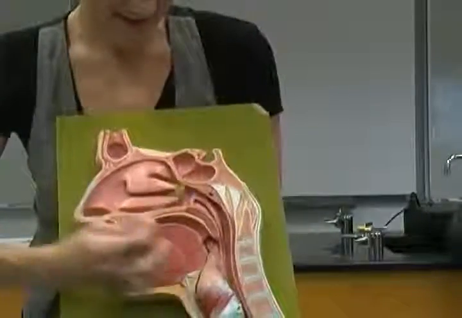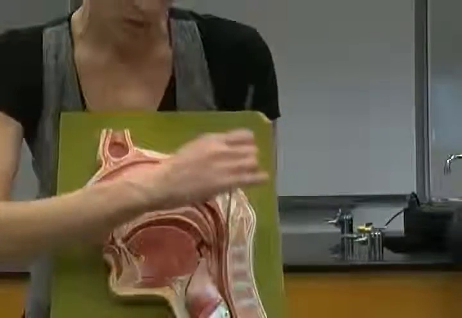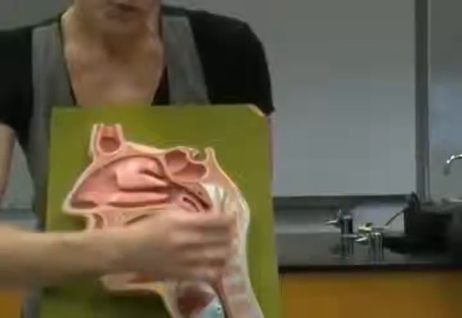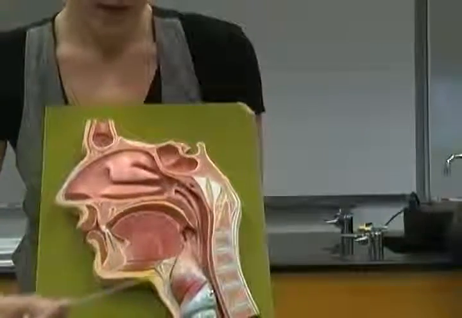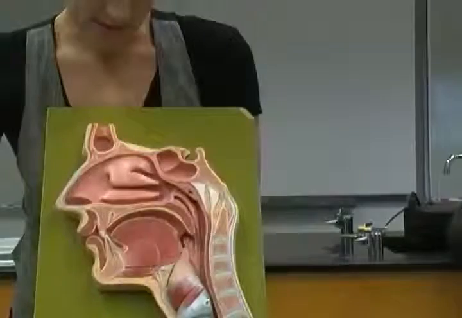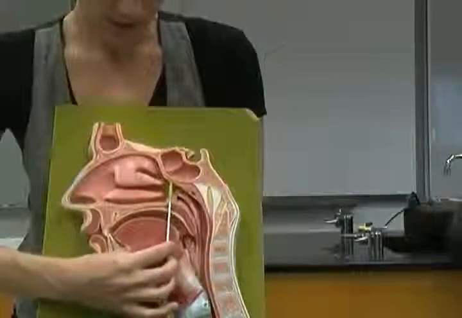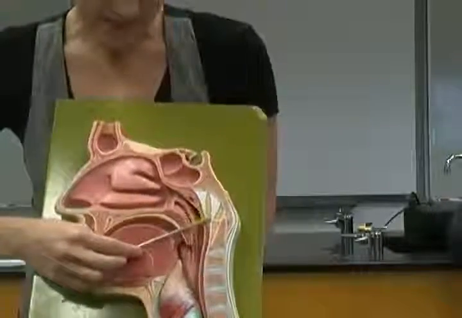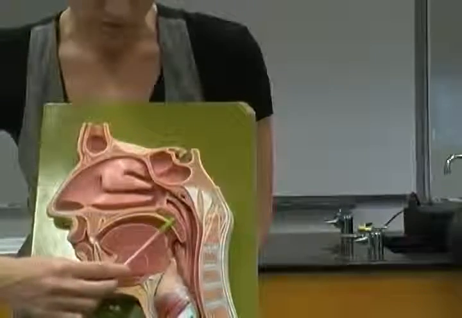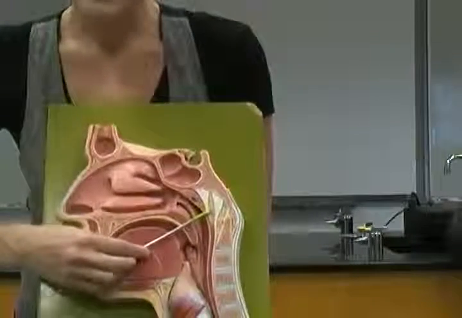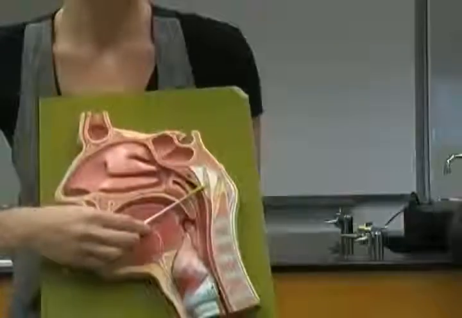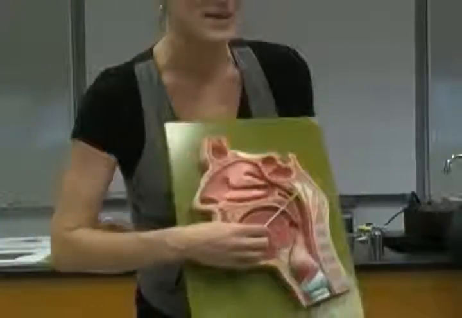Speaking of which, this here is the pharynx or throat, and it actually has three different sections. The first section goes from here at the internal nares to right here, which is the end of the soft palate, and that's the nasopharynx. The nasopharynx is right behind the nasal cavity.